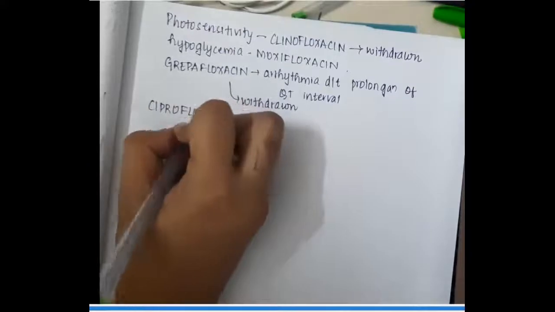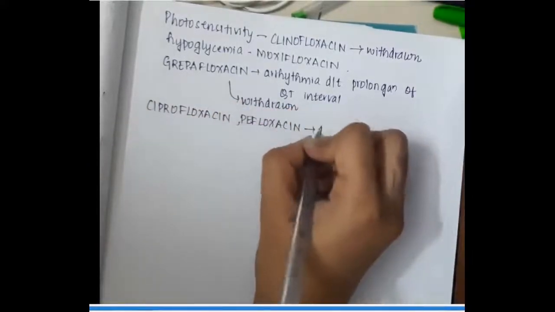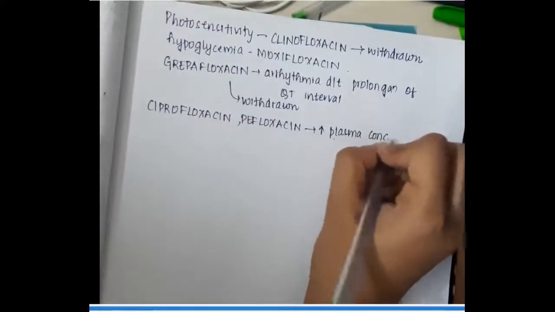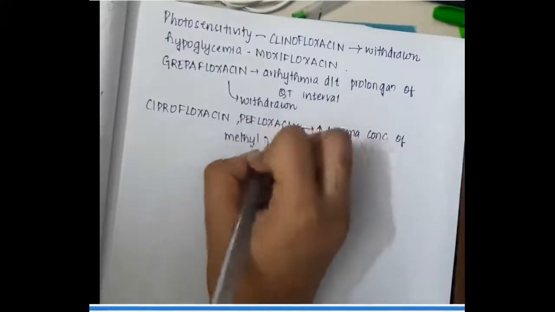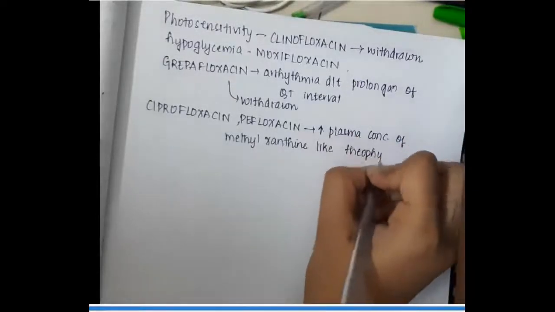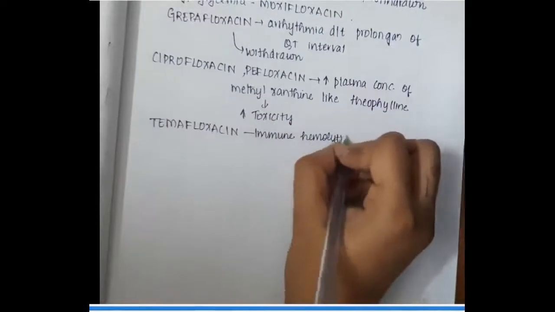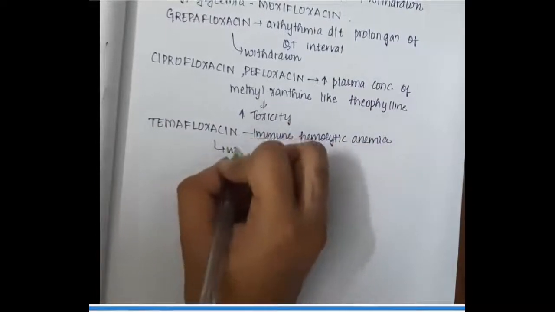Then we have ciprofloxacin. Ciprofloxacin or pefloxacin will increase the plasma concentration of methylxanthines like theophylline, and thus it increases the toxicity of theophylline. So ciprofloxacin and pefloxacin will increase the toxicity of theophylline. Temafloxacin causes immune hemolytic anemia. Because of that, temafloxacin is withdrawn.